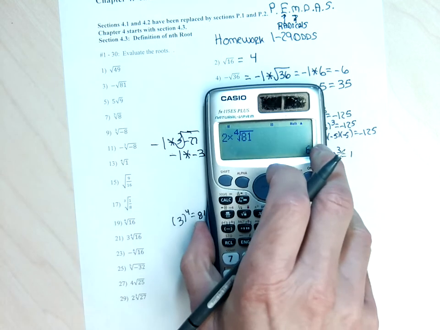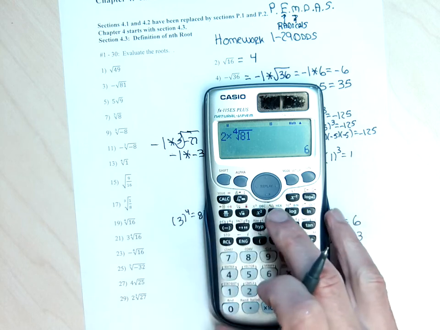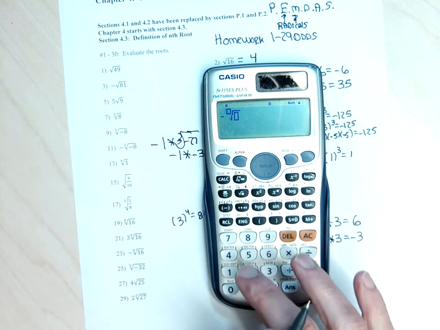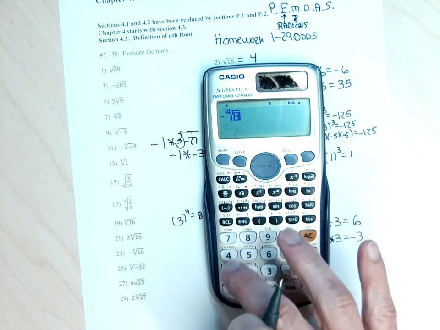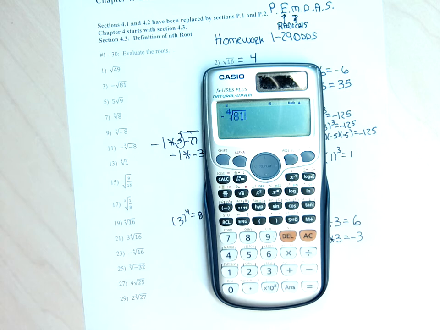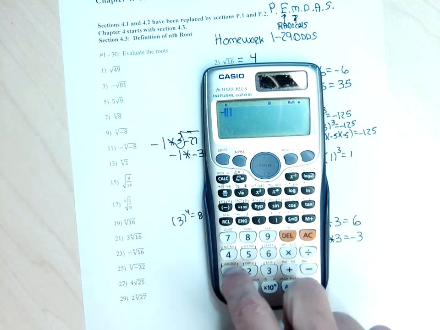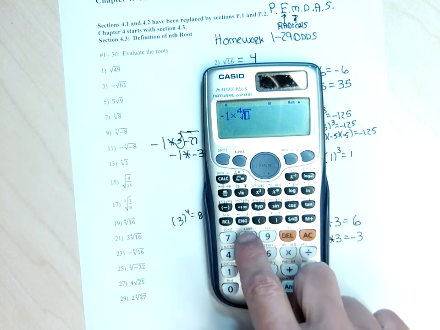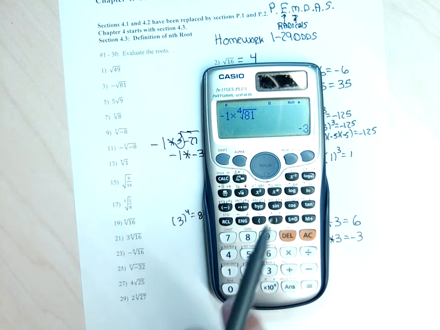On my calculator, it's the negative, then the fraction, and then shift and the template for the fourth root. My calculator let this go because it never is going to make the index negative. But I could have entered it as -1 times shift fourth root of 81 and still got the same -3.